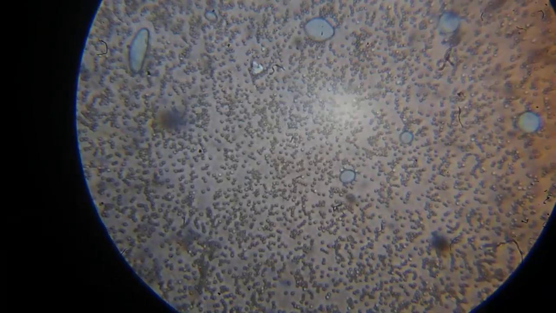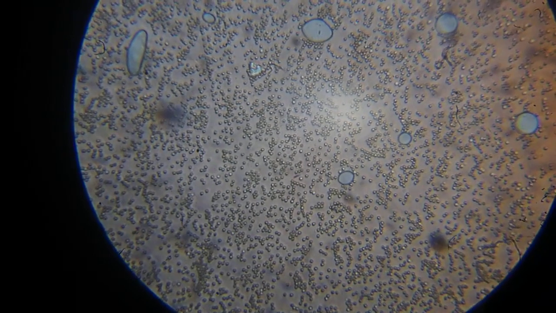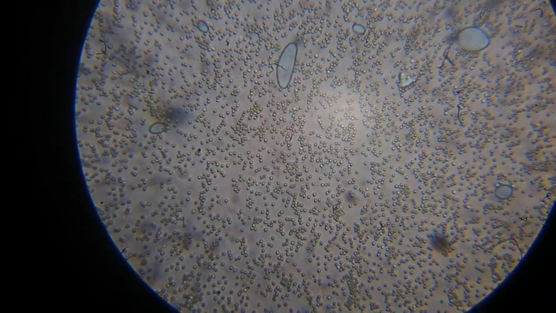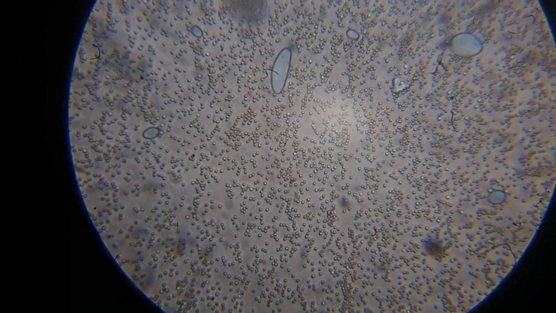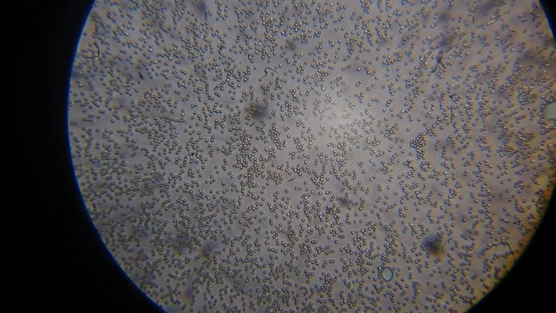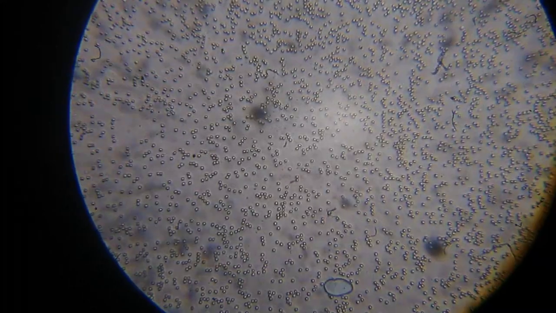Okay, so you see these are not the same color. It's not the same texture. It's very noticeably the texture of rings, little rings. We can zoom in even more.